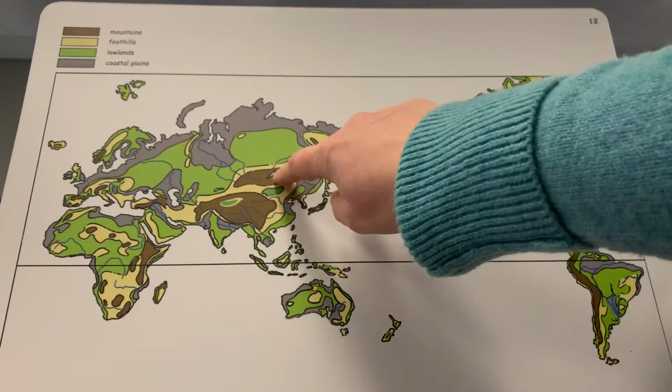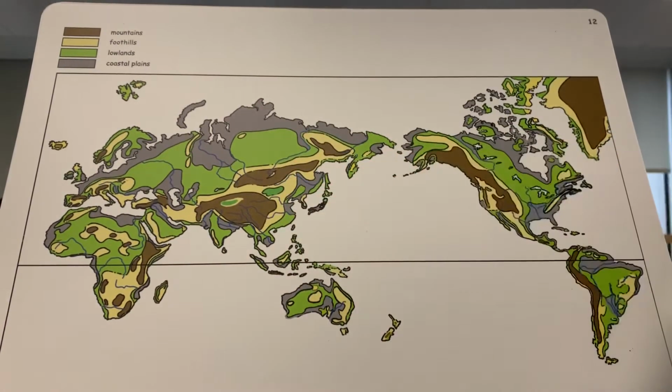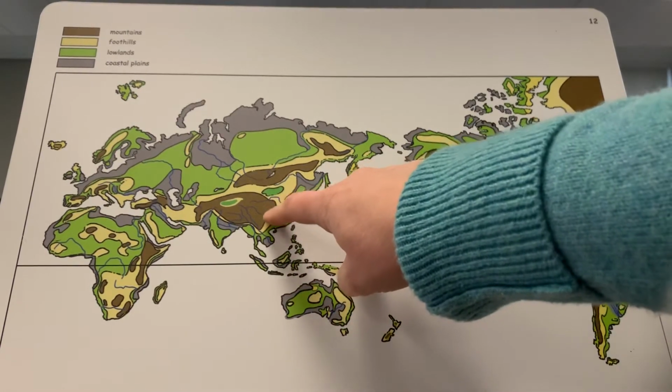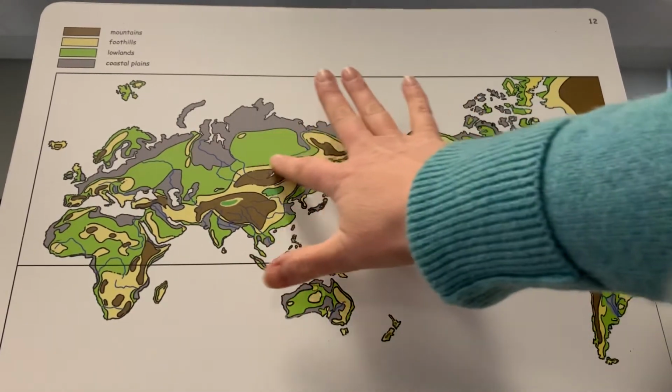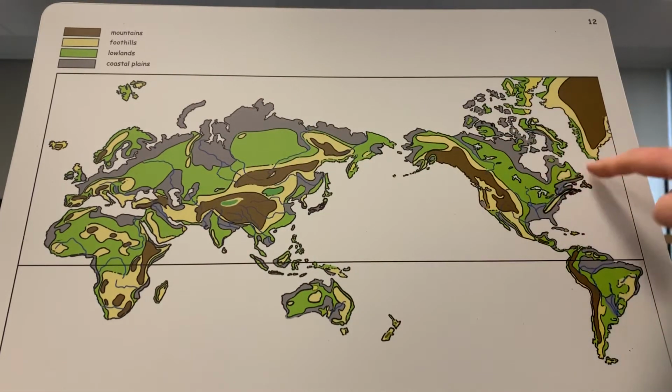So you can see in the blue, we have all these rivers. And there's a code at the top of the map. The dark brown here is for our mountains. The yellow is the foothills. The green is all the lowlands, and the gray is all this coastal area. So when we take a peek at this and we look at all of our rivers, we notice something very, very interesting. If you look at all of the rivers and where they are running, if you're looking at a map, sometimes it's really hard to tell which direction they're flowing in.